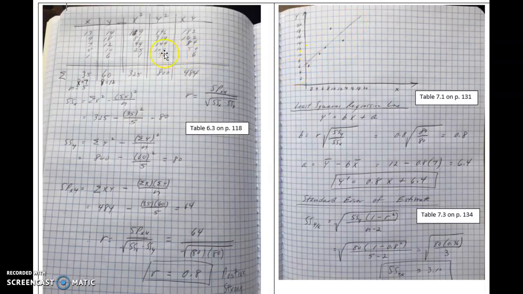So for example, if I selected another individual at random and they ended up having 6 holiday cards that they sent out, or an x value of 6, I want to predict what their y value is going to be based on these other 5 data points.